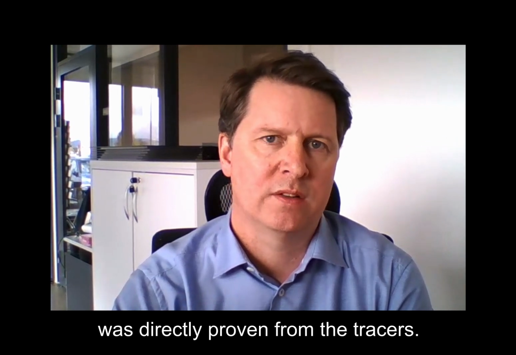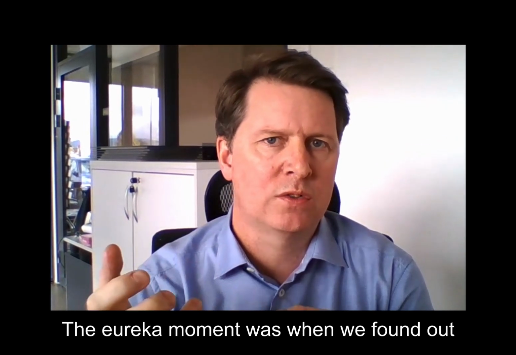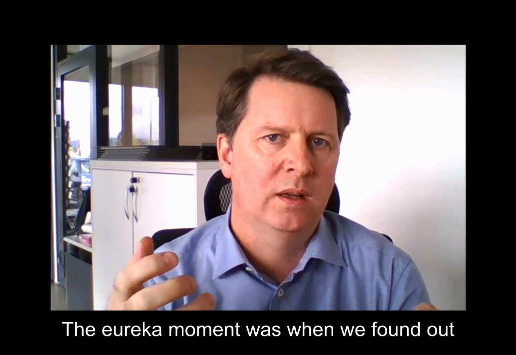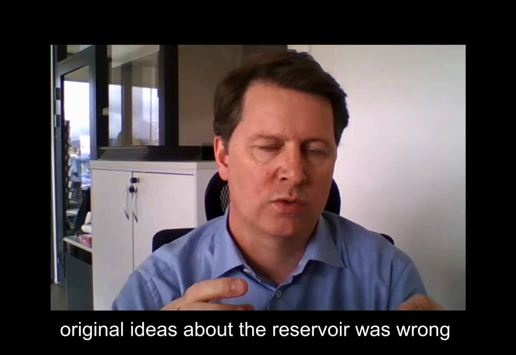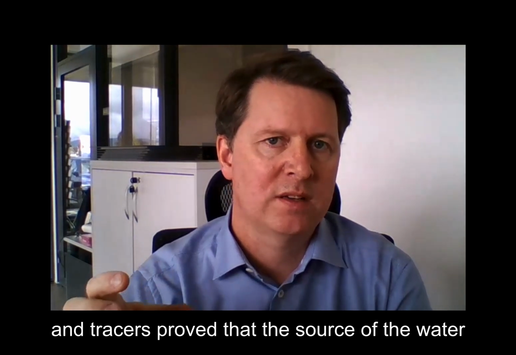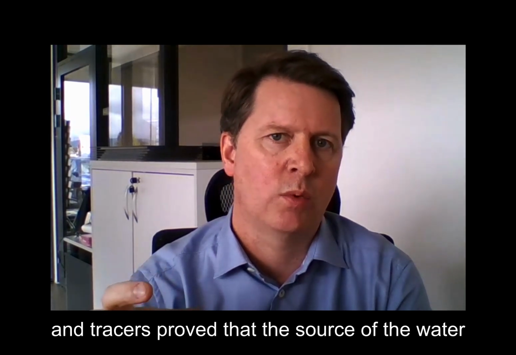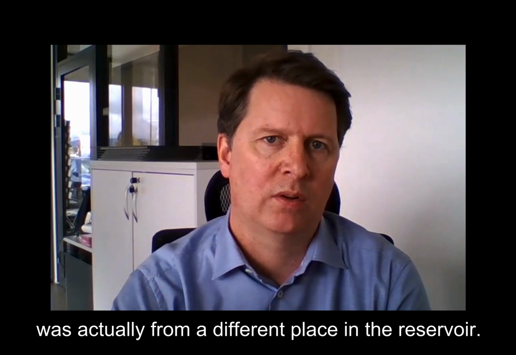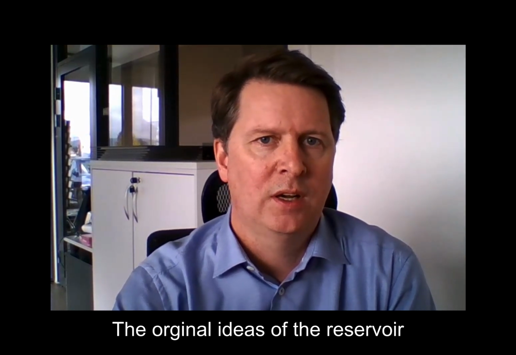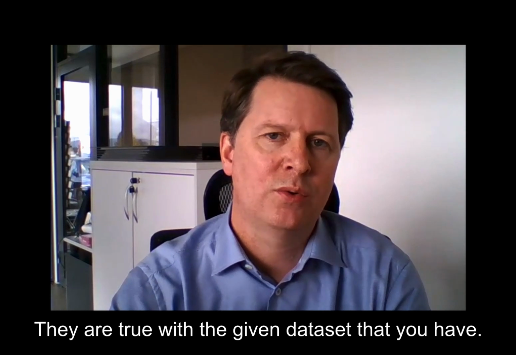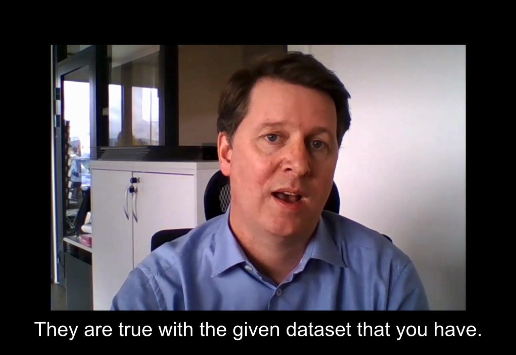from the traces. The eureka moment was when we found out the original ideas about the reservoir were wrong, and the traces proved that the source of the water was actually from a different place in the reservoir. The original ideas of the reservoir are not necessarily wrong. They are true with the given data set that you have.